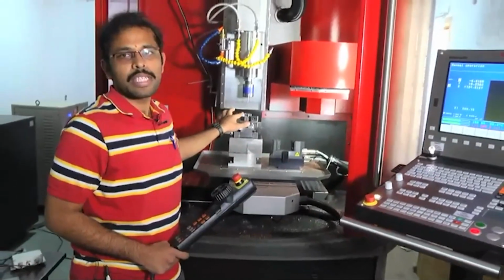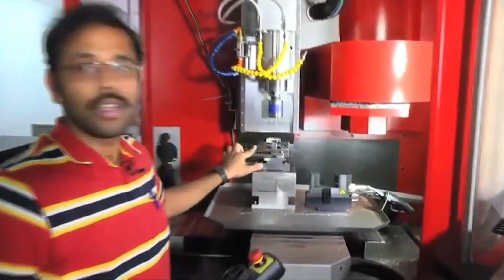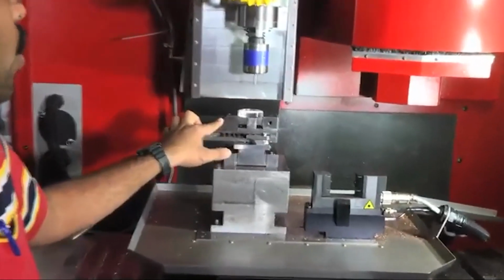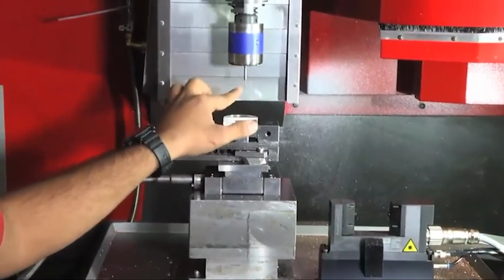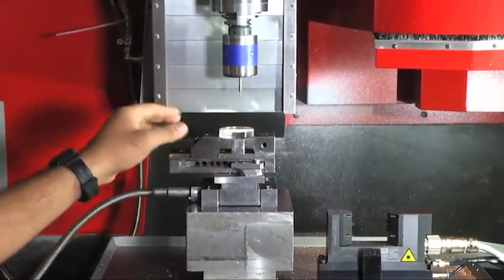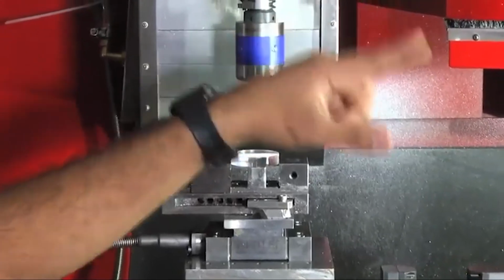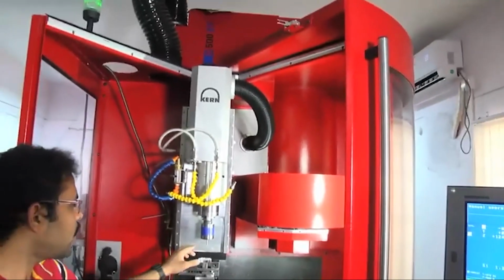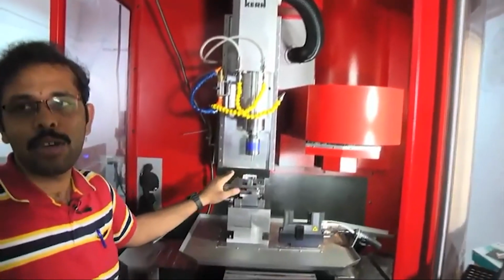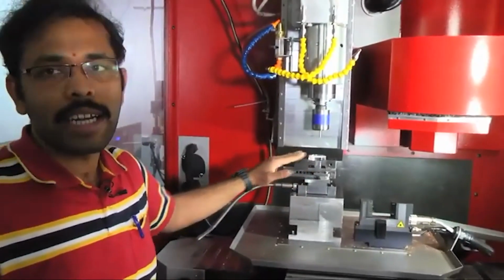This is our workpiece mounted on the work holding device, a vise, and this is our touch probe. This touch probe is connected to the machine with an infrared receiver. It can measure the dimensions of the workpiece and test its flatness.